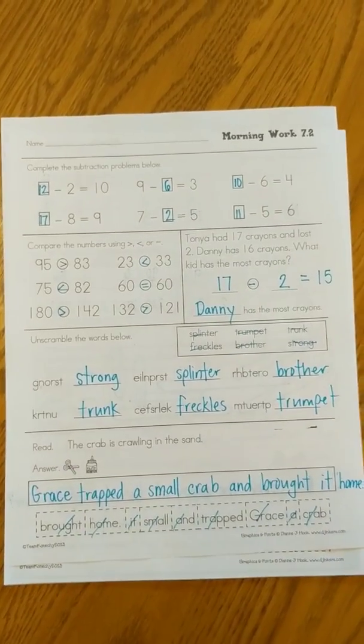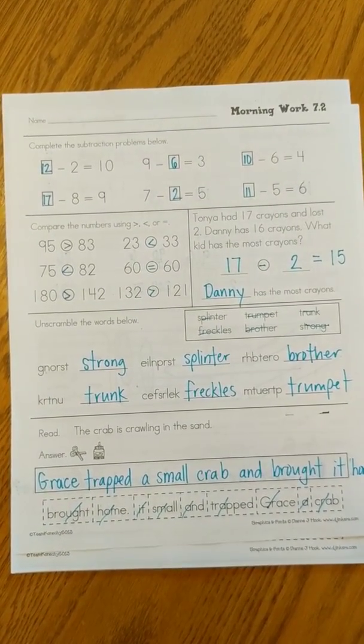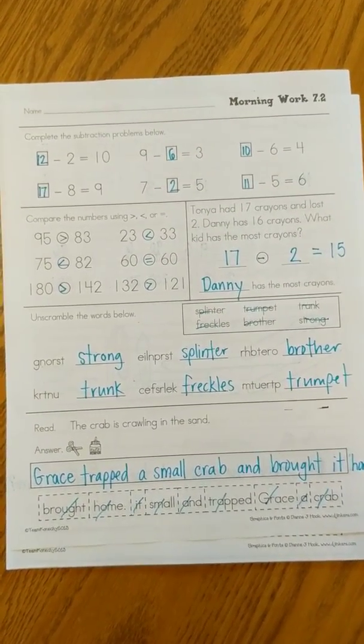So here are your answers for the 4th day of morning work for week 2. Awesome job, guys.